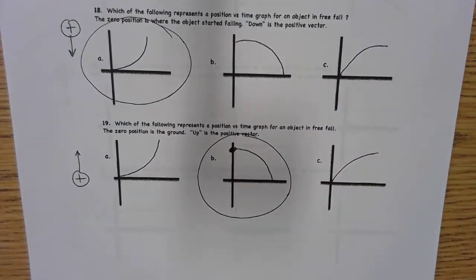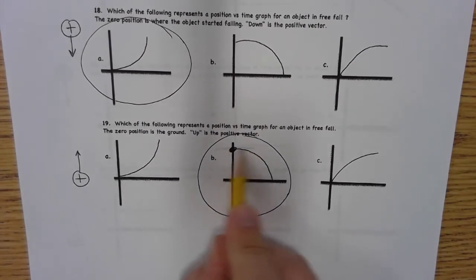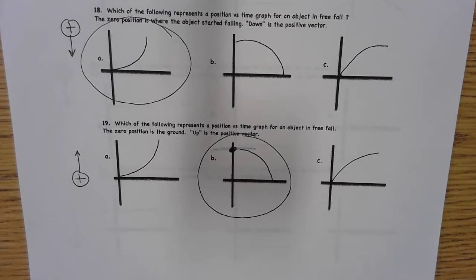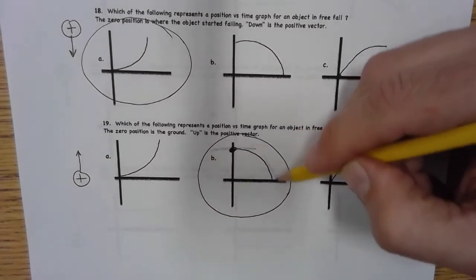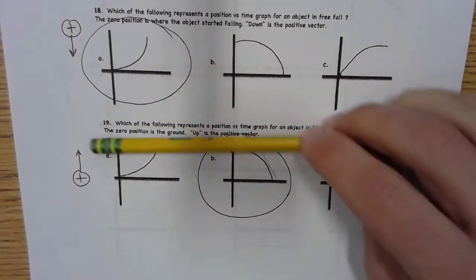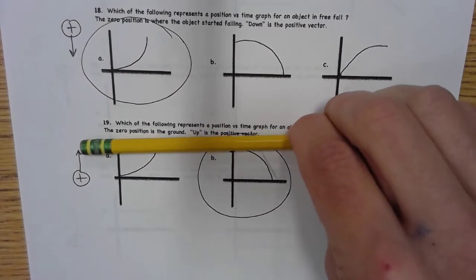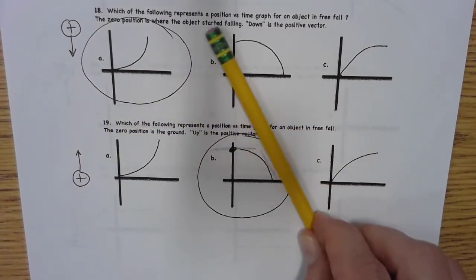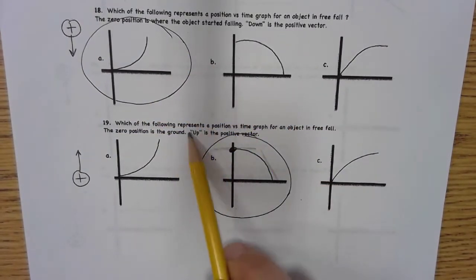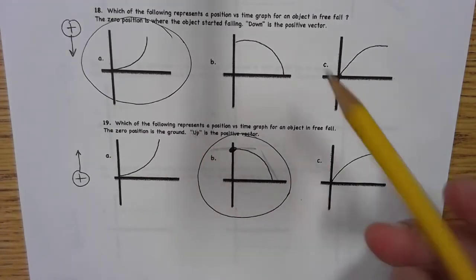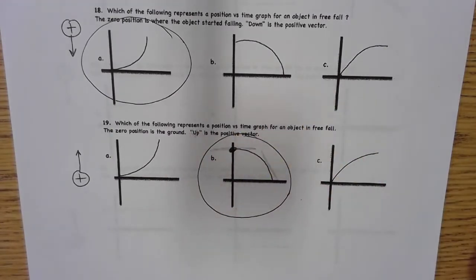But the way I'm hoping you think about this is that the slope of the tangent line starts at 0 and gets more and more negative. That's what we see for the changing velocity when up is our positive direction.